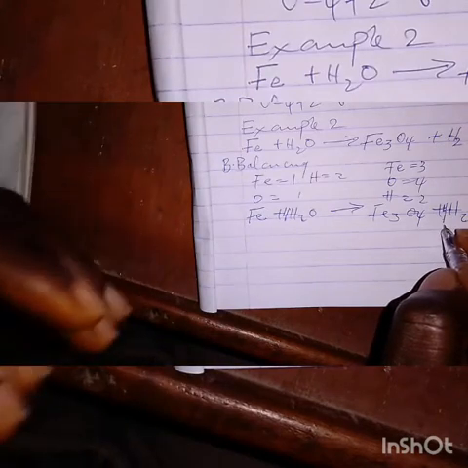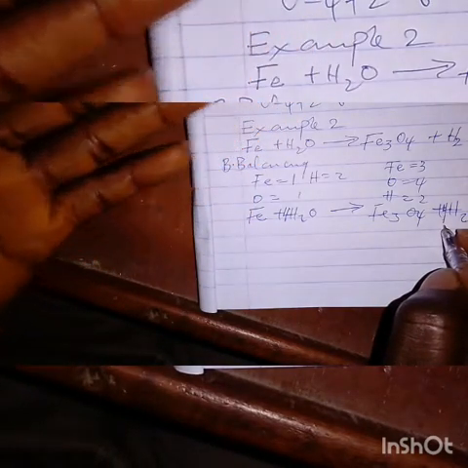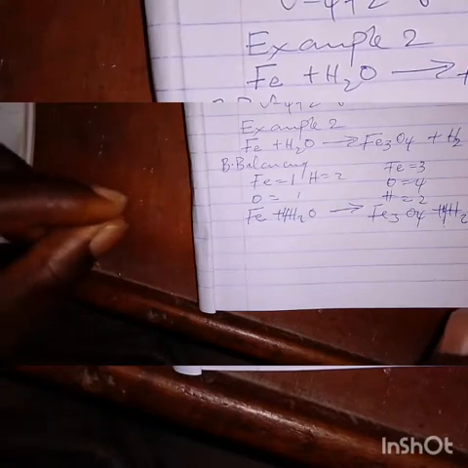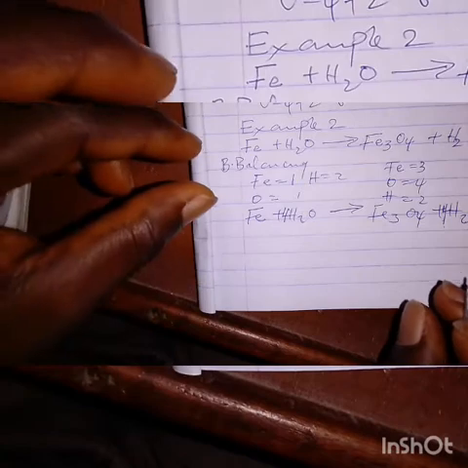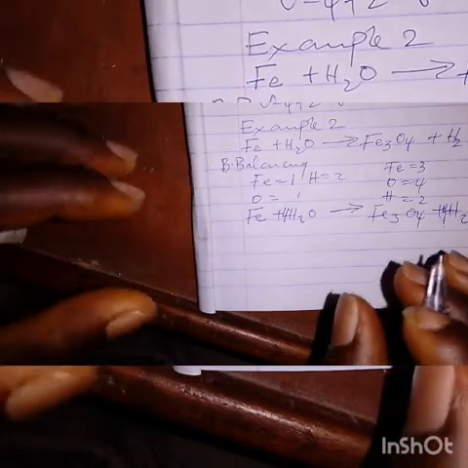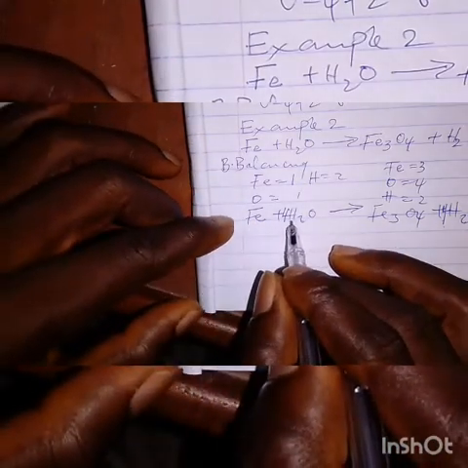Let me just tell you something. You can start with the lowest number, but I'm telling you that if you start with the lowest number, it will take much time. For instance, maybe we should be trying, let's put 1 here, let's put 2 here.